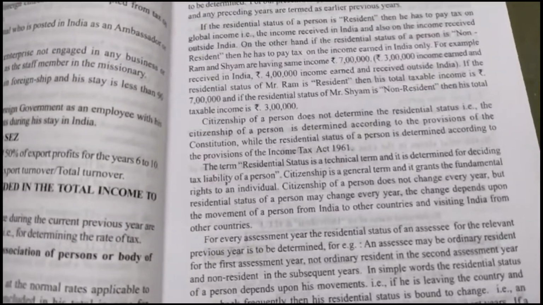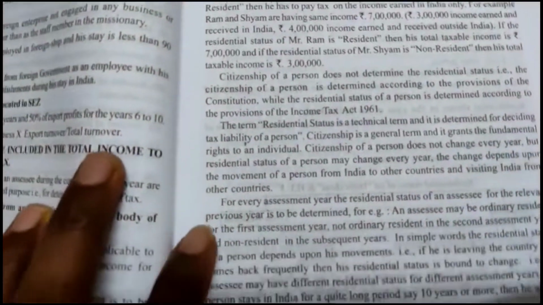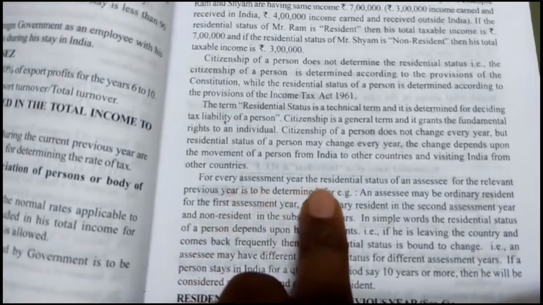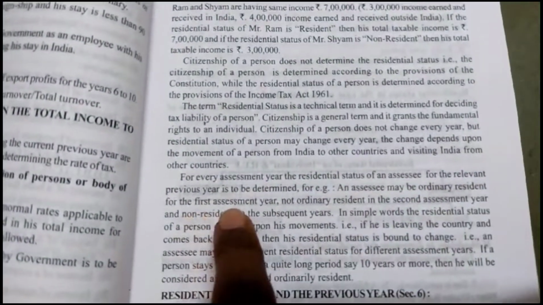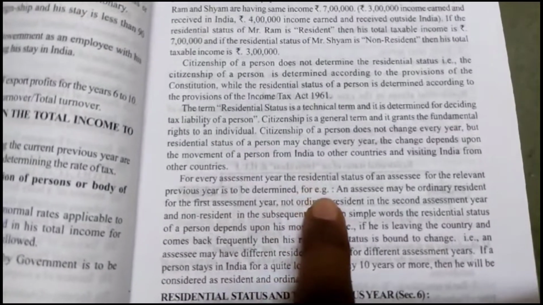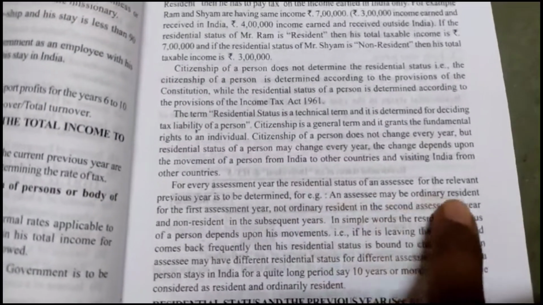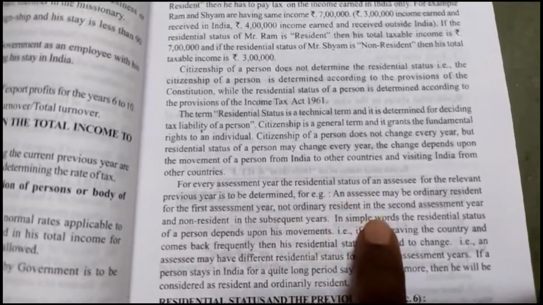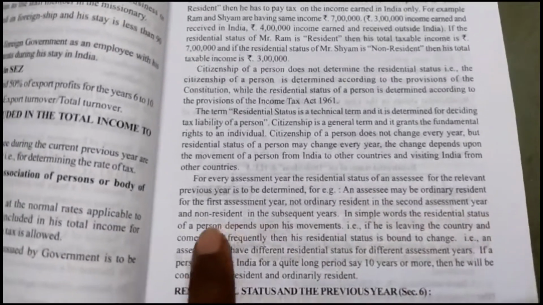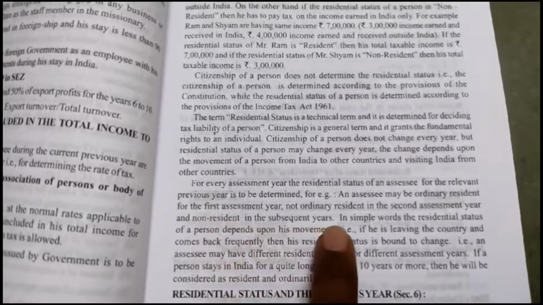Next, see here: for every assessment year, the residential status of an assessee for the relevant previous year is to be determined. For example, an assessee may be ordinary resident for the first assessment year, not ordinary resident in the second assessment year, and non-resident in the subsequent years.